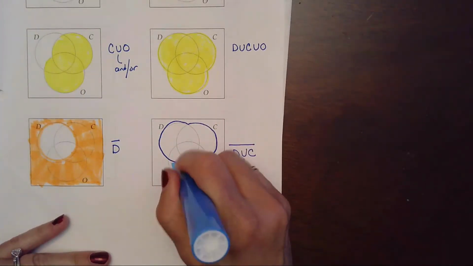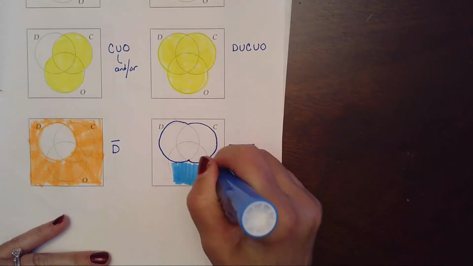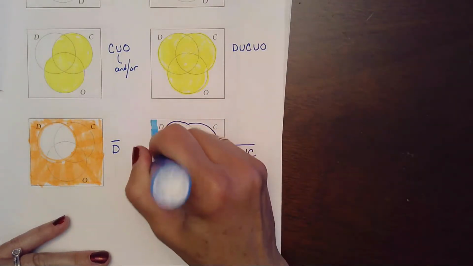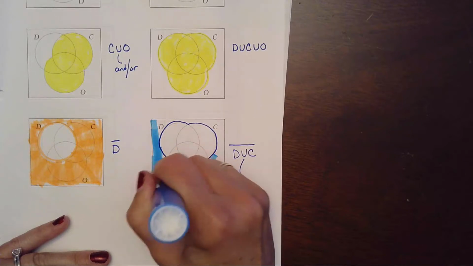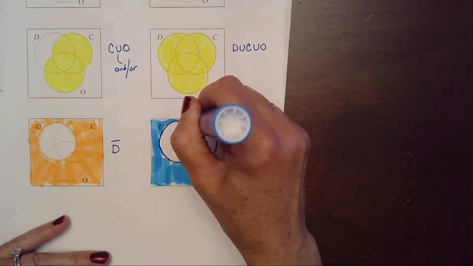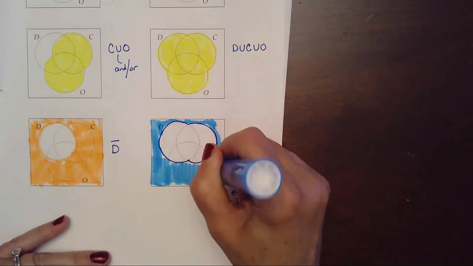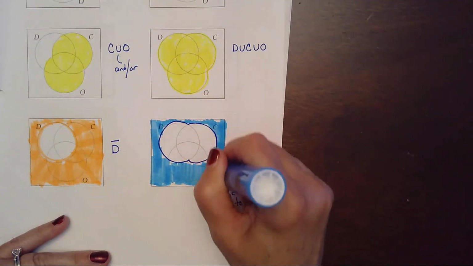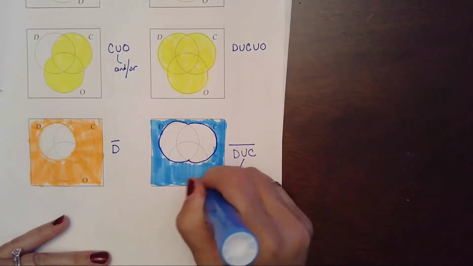This is where I want to shade outside. The bar means everything except those sets. So this is what D union C bar looks like.